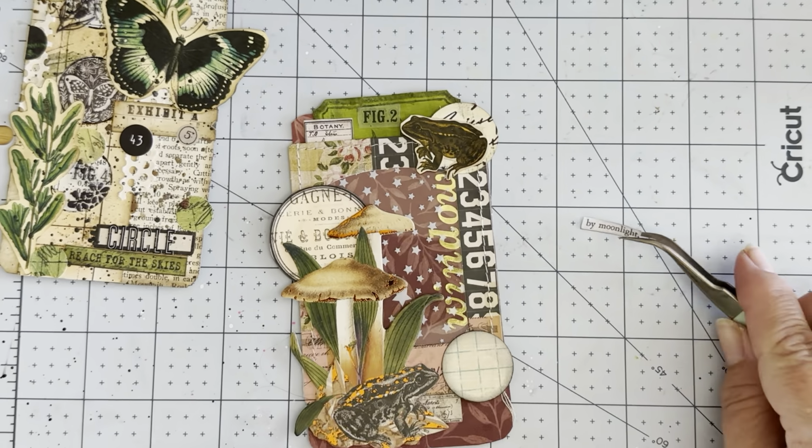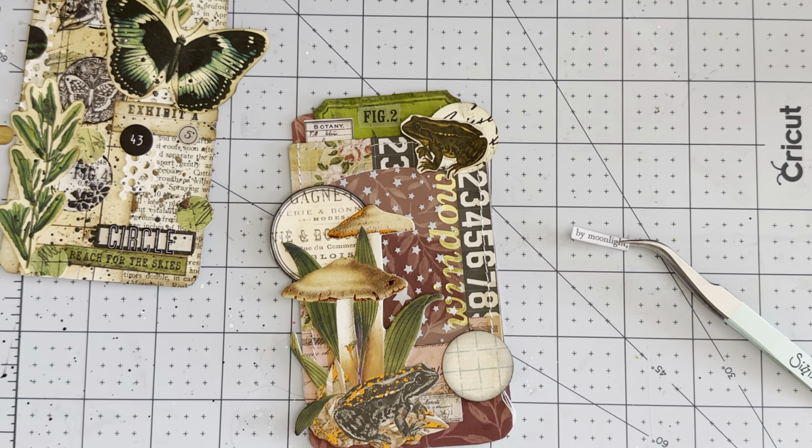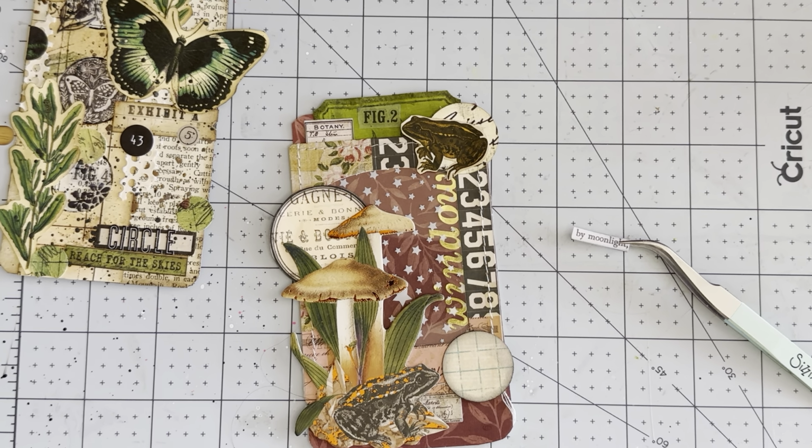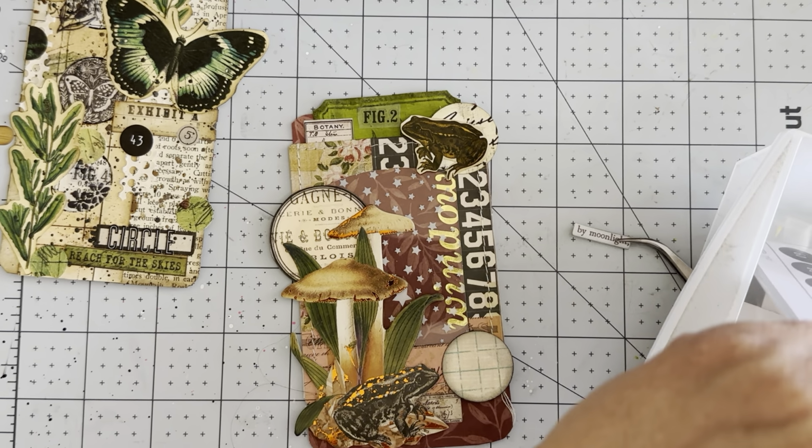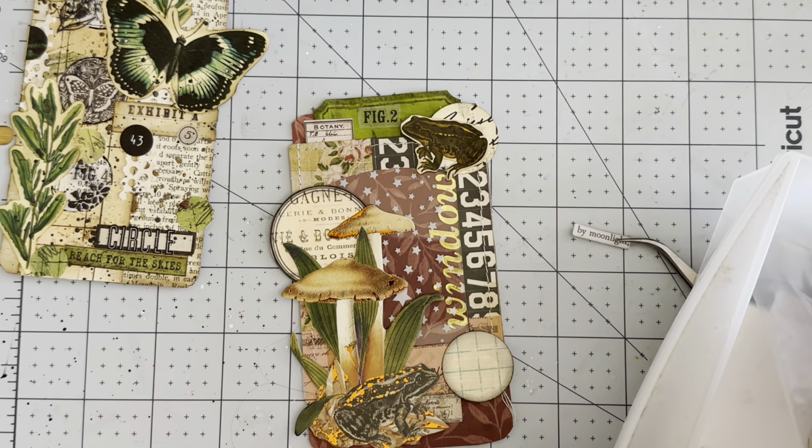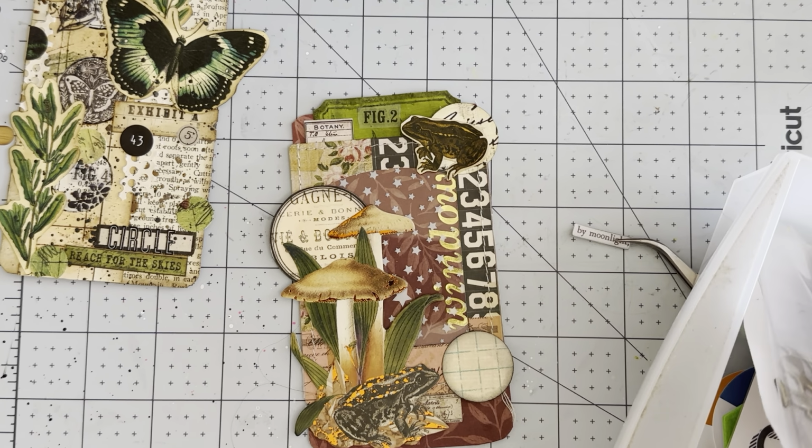I should get out my 44 first, because I don't know how much room I have. Sorry, let me get my drawer of numbers. I have a thing where I just keep numbers.